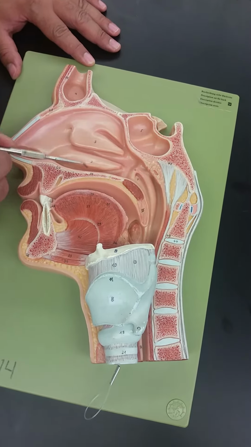As you notice here, the superior and middle concha are continuous with each other, while the inferior one is separated. This will be the inlet here, and then right after the nasal outlet, right after the nose, you will start the pharynx. And the pharynx starts from here, going all the way until above the trachea.